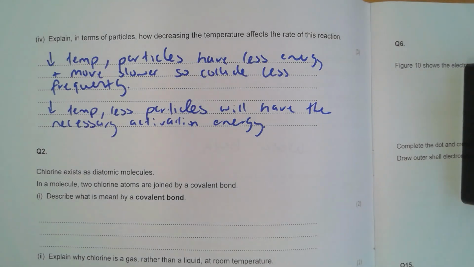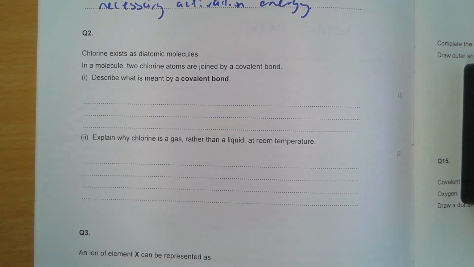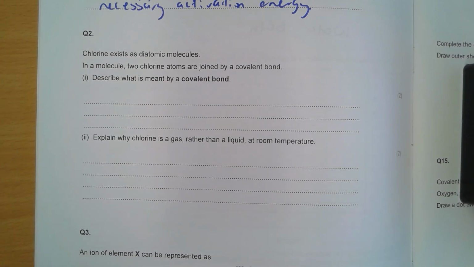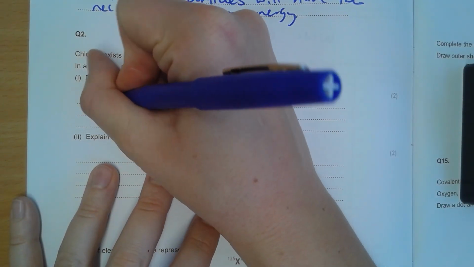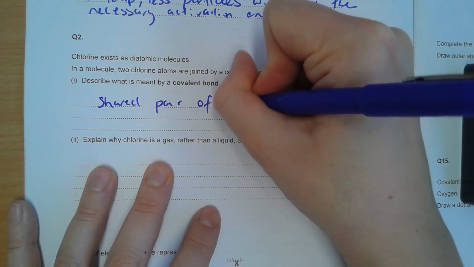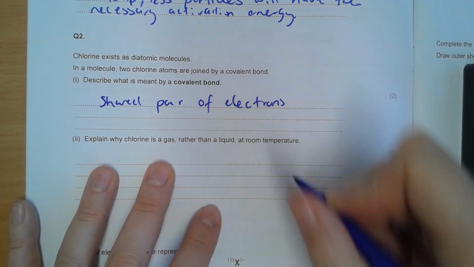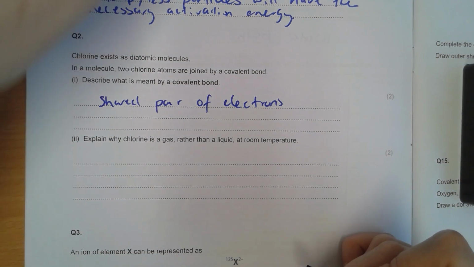All right, the next set of questions aren't on rates, they're all on a revision topic. The first one, describe what is meant by a covalent bond. You're not going to get any marks for saying the bond between a non-metal and a non-metal. You have to give me the definition, and the definition is simply a shared pair of electrons. You get 1 mark for saying shared electrons. If you remember to include pair, you'll get your 2nd mark.